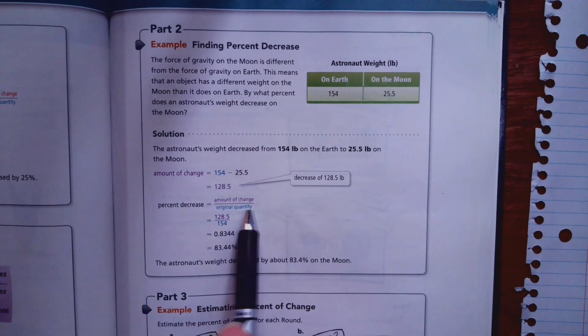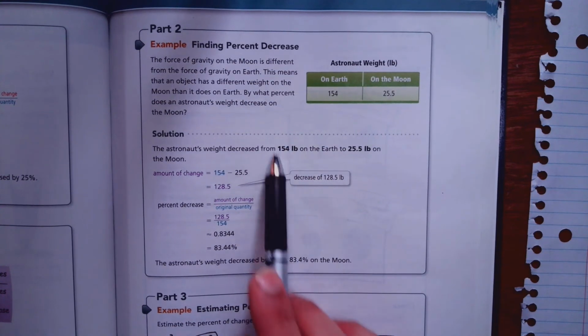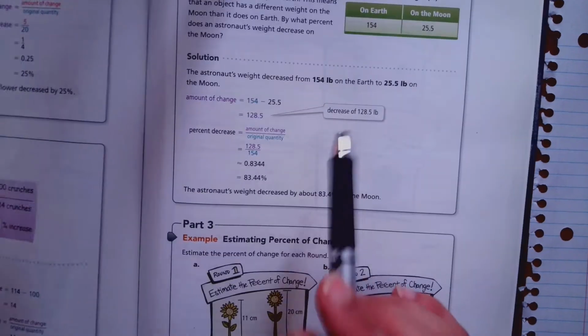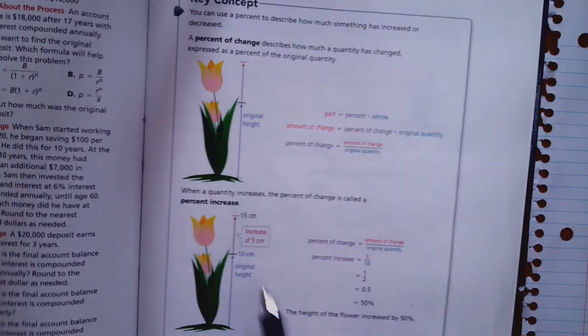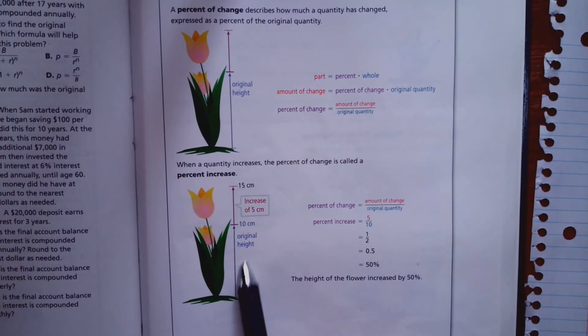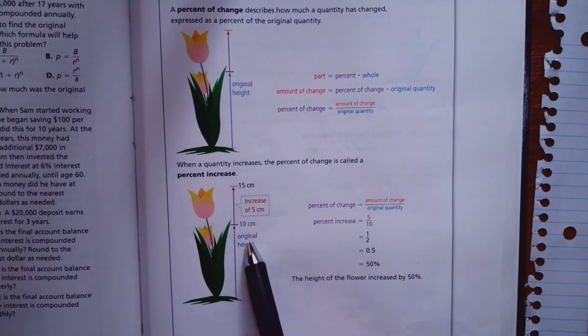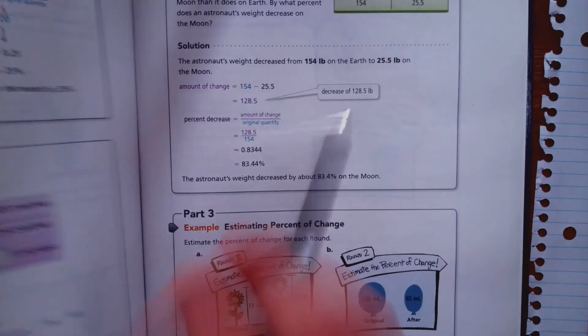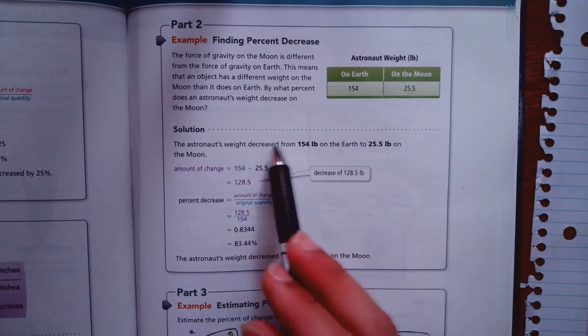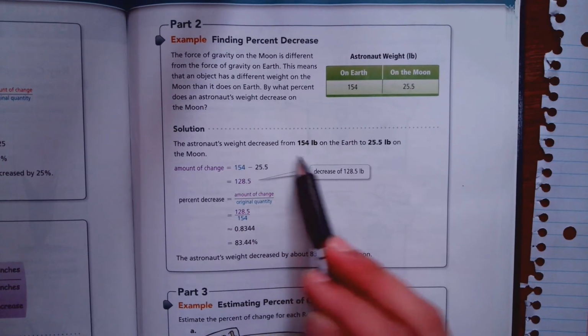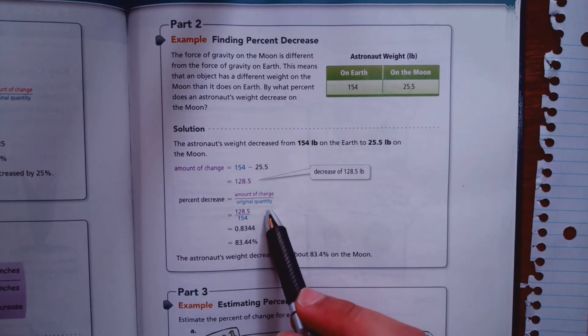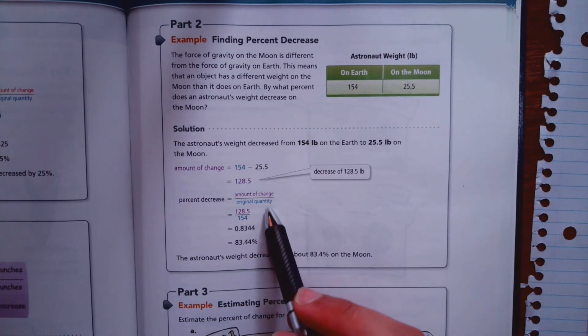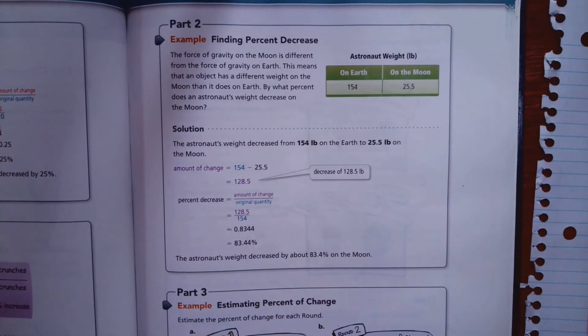Now, the difference with percent decrease is that our original quantity is going to be our larger number, right? So when we were doing percent increase in this problem, what was our original quantity? It was 10 centimeters, which was the smaller number. Whereas in this case, because the weight is decreasing, our bigger number is our original quantity. Does that make sense? Okay, so that's sort of the one little thing that we're going to have to remember as we work through these problems.